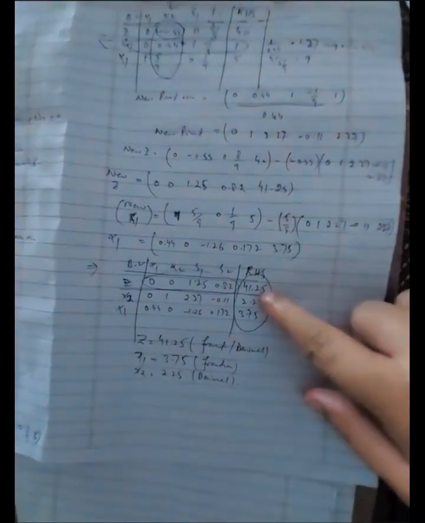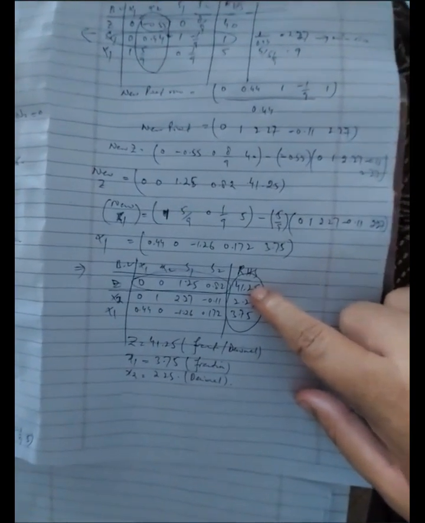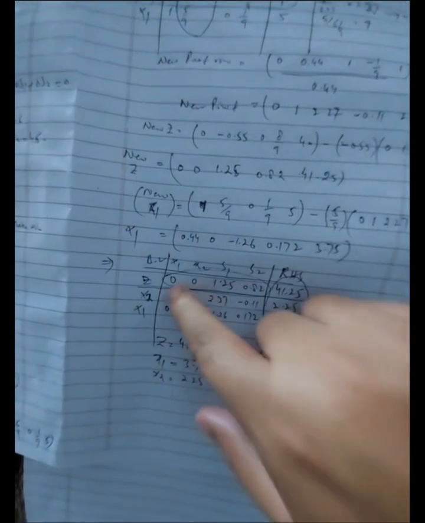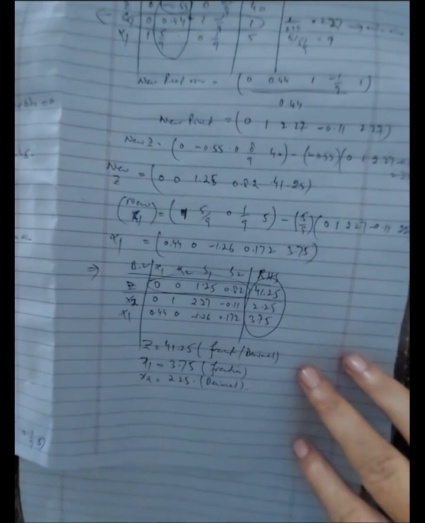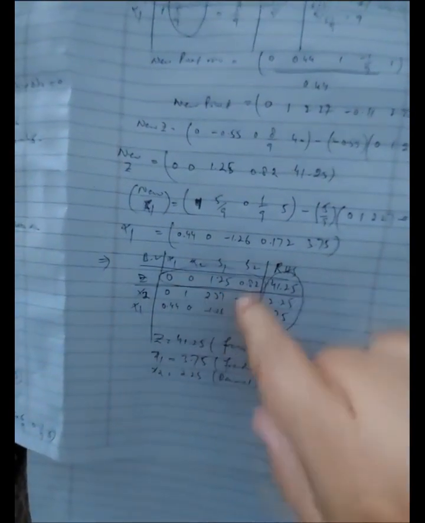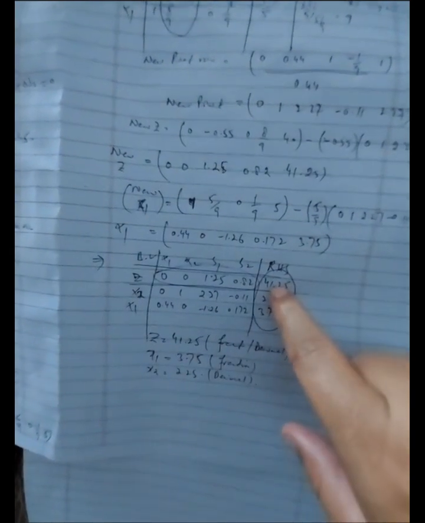Yes, and so it doesn't matter. If the right hand side is negative or positive or zero, you don't have to perform any iteration unless and until you have a negative one in the z row, not on the right hand side but on the left hand side.